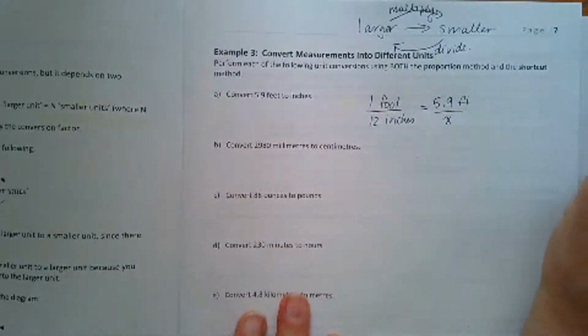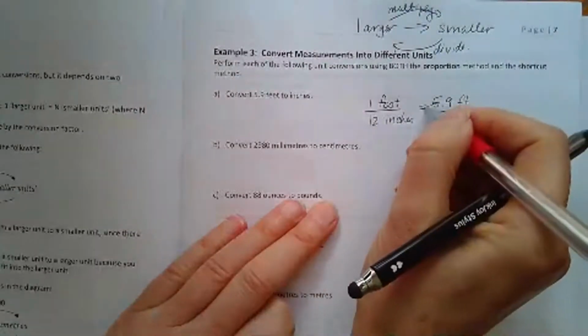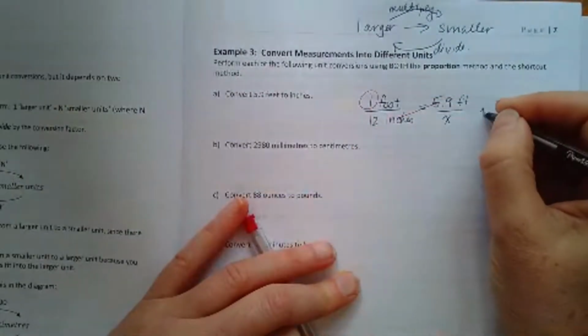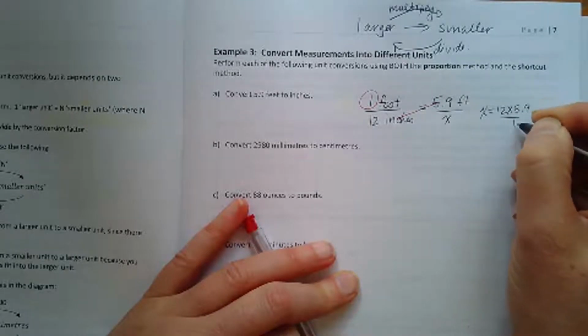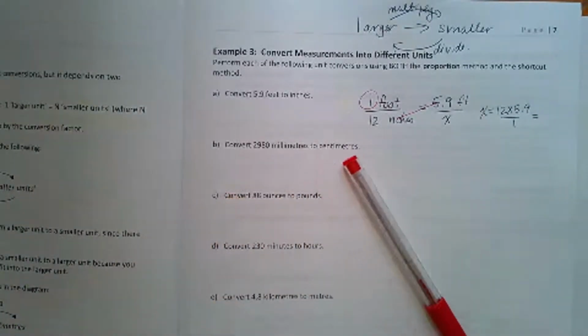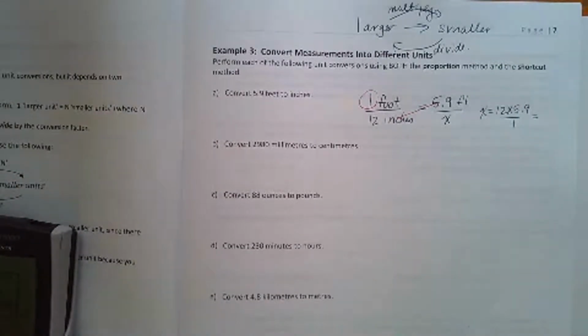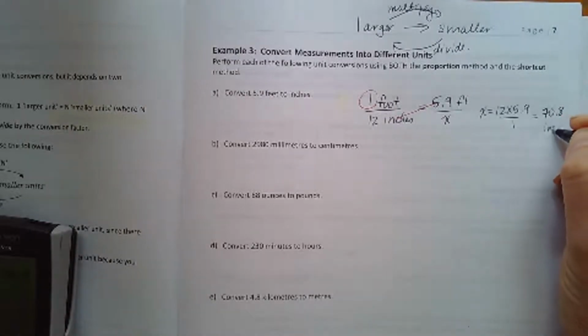So the cross multiply way is pretty straightforward. I take the two numbers that meet on the diagonal, I multiply and divide by this one. So X equals 12 times 5.9 divided by 1. So my answer is going to be 70.8 inches.